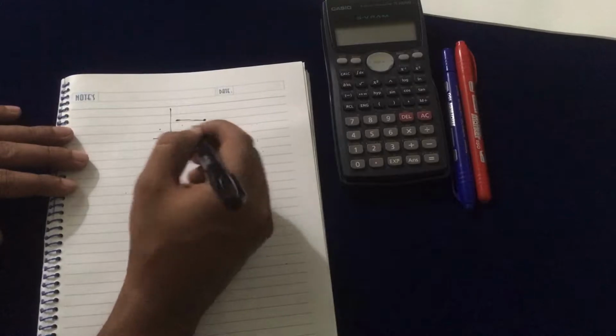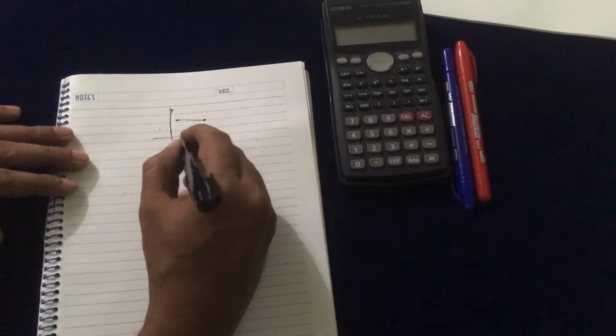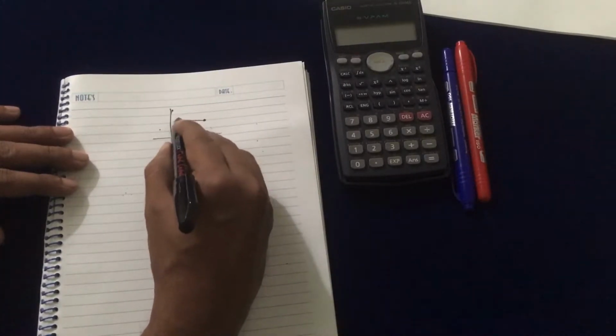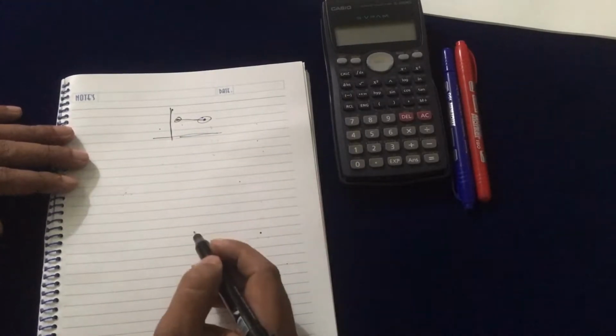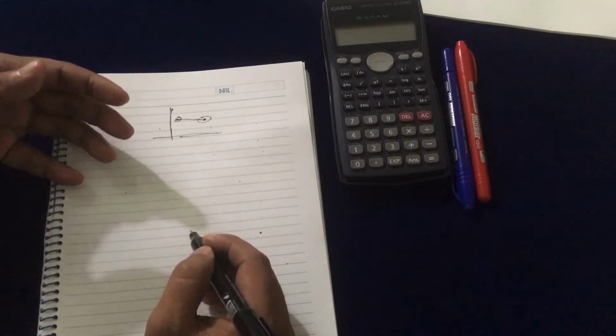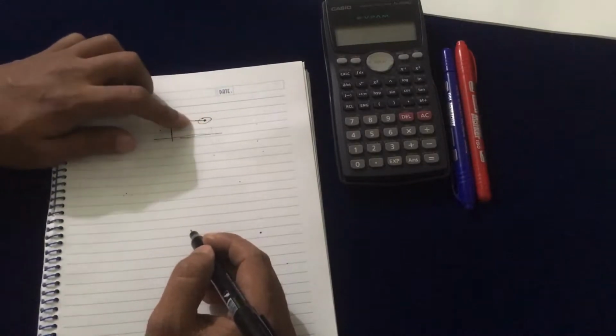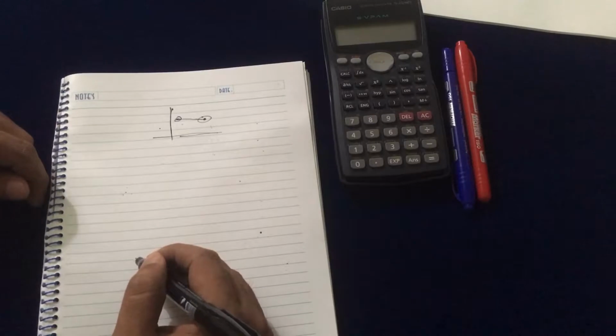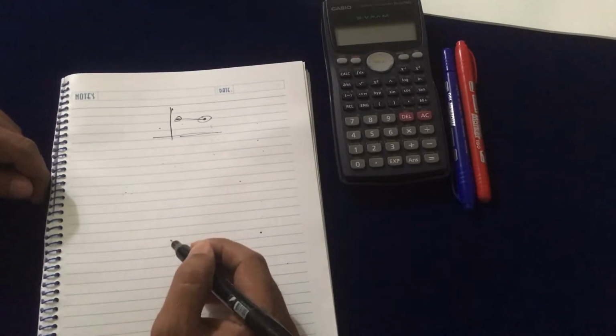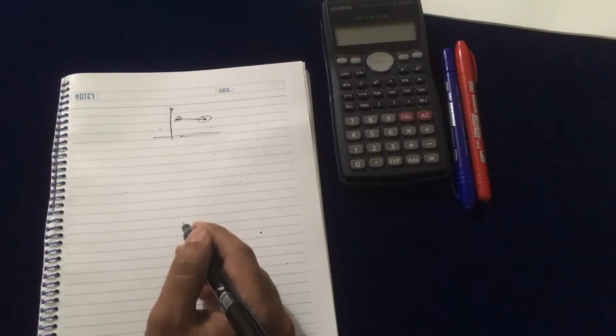Now if it is on a grid, on graph paper, and the coordinates of the points are given, the main thing is how we can find the equation of this line, and then extend our ideas. How can we do it? This is what we will discuss in this video.